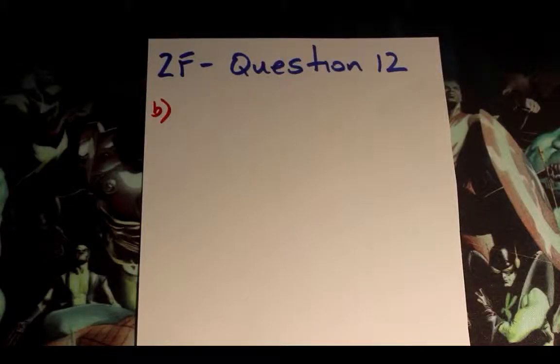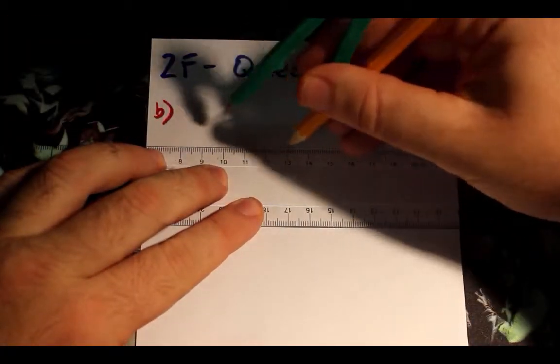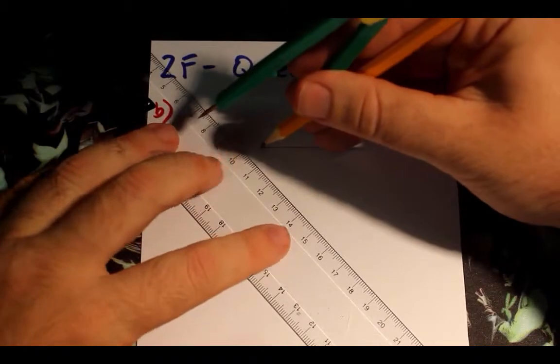Okay, I made a little bit of a mistake, so you might see some bit of a jump in the video, but I wanted to show you a really good way of bisecting a reflex angle with no errors in it. So first of all, I'm going to need to construct my reflex angle, which is pretty easy. I just construct an acute angle.